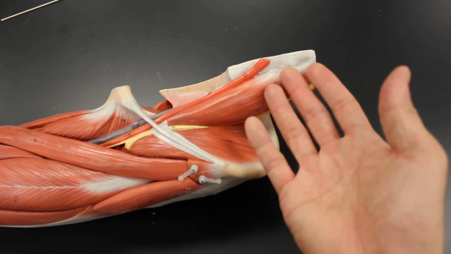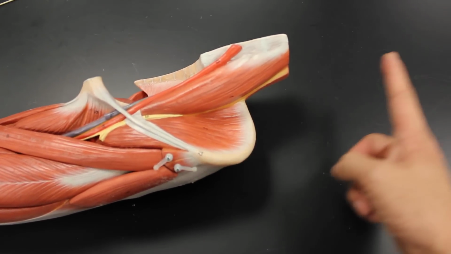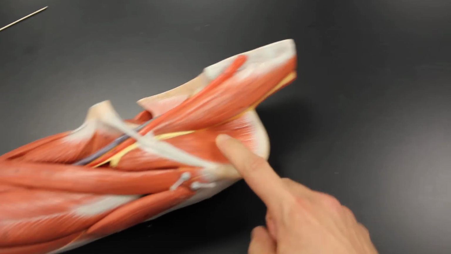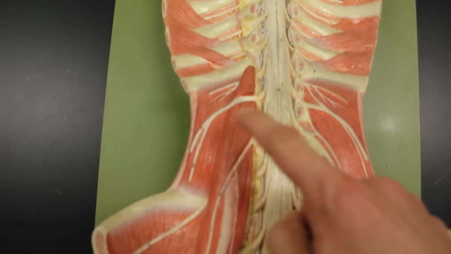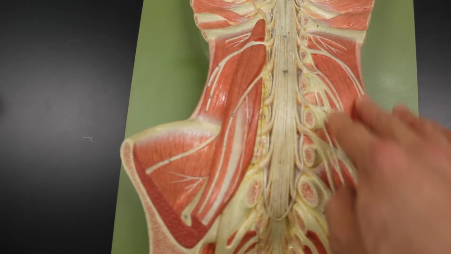Again, this one doesn't have the psoas minor nor the quadratus lumborum that would extend above the iliac crest. But let's just review again: psoas major, iliacus, iliopsoas. On here, psoas major, iliacus, and then psoas minor, and then quadratus lumborum.